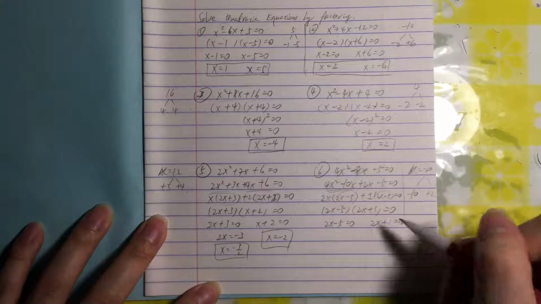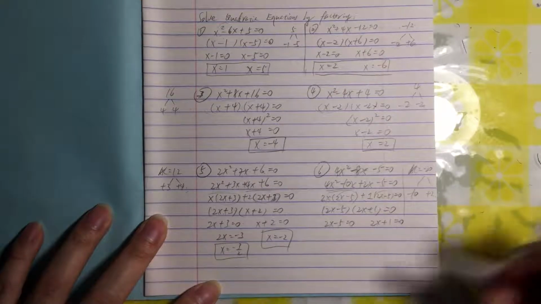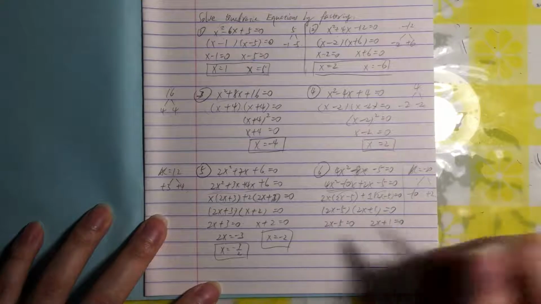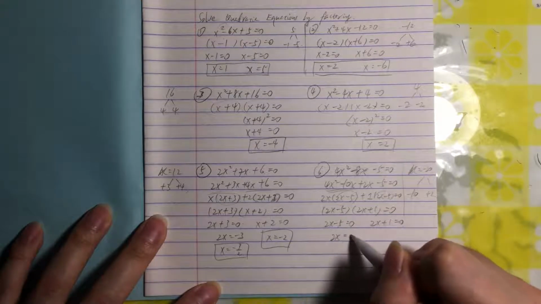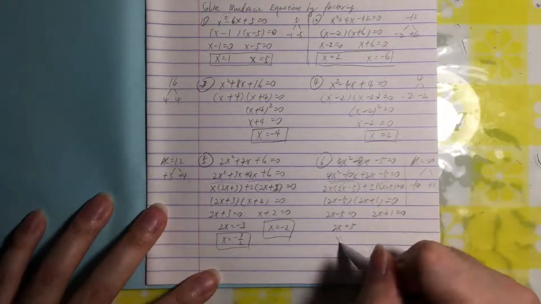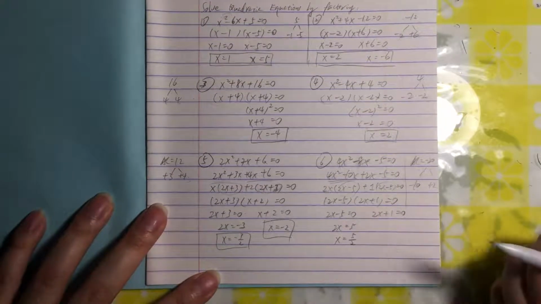Set 2x minus 5 to 0 and 2x plus 1 to 0. Then solve each equation individually. For the first equation, I can add 5 to both sides. Then make 2x equal to 5. Then I can divide both sides by 2. I get x equal to 5 over 2.